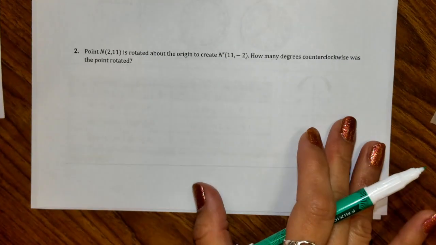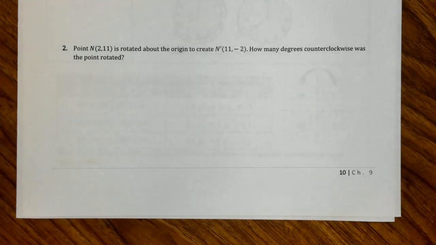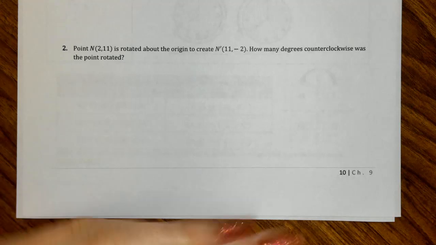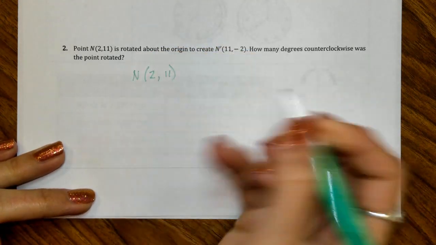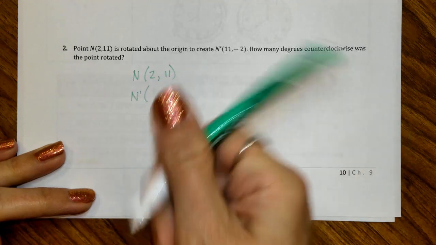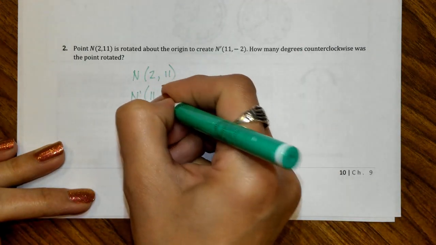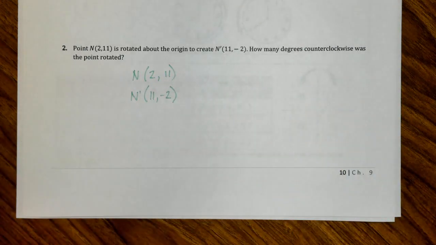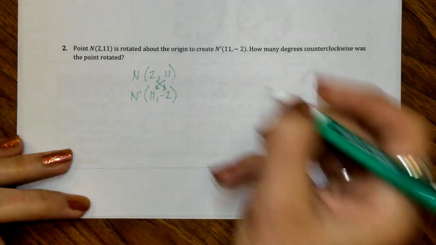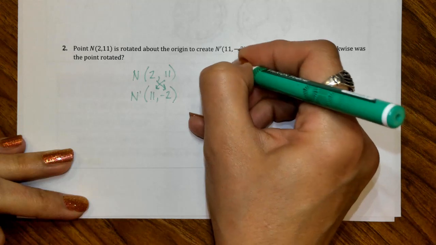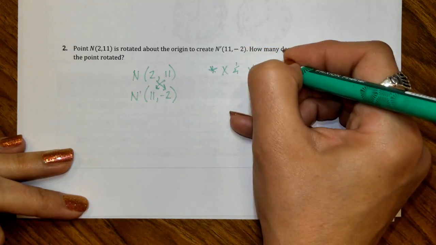The last one, we are going to see how many degrees. So we're going to test out, look at the coordinates and say, okay, how many degrees did it change? No graph or anything. So we're going to take a look at 2, 11, and the prime at 11, -2. We're going to see here that the x and the y's changed. Okay, so here, x and y switched.